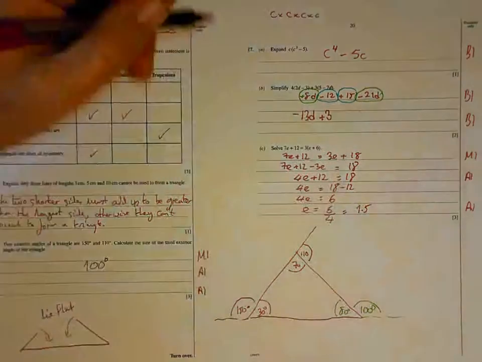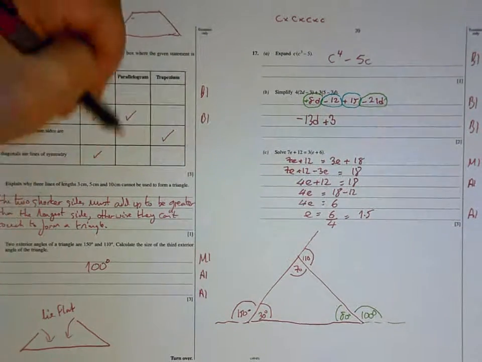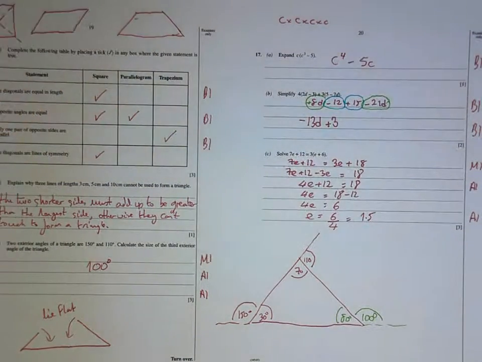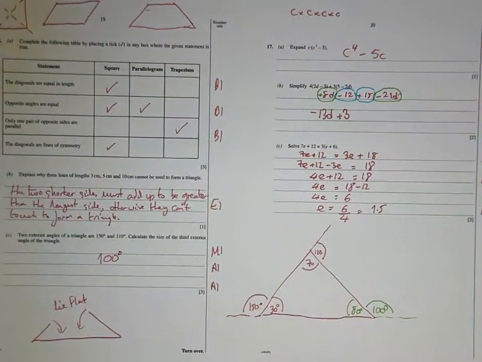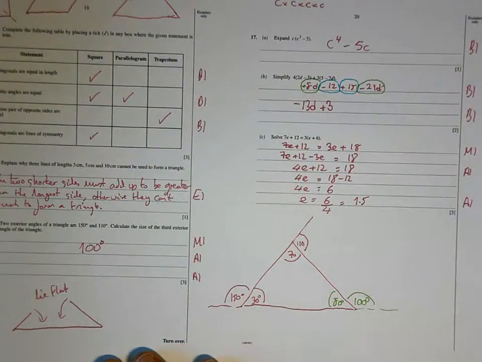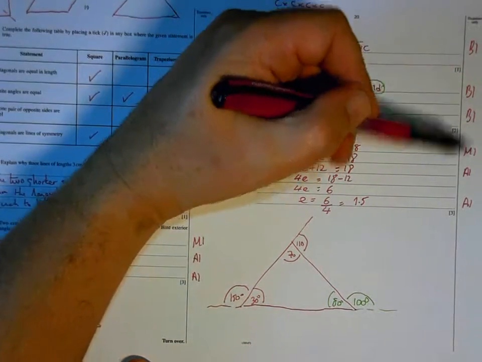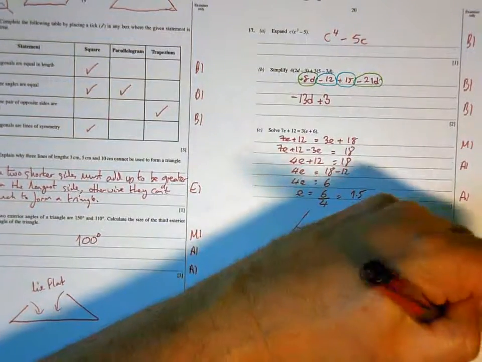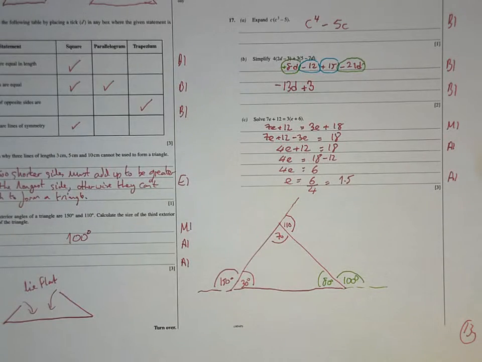Here you're going to get 1 mark for the square boxes, 1 mark for the parallel boxes, 1 mark for the trapezium boxes. You can have 1 mark for your explanation there. Total for the page: 3, 4, 5, 6, 7, 8, 9, 10, 11, 12, 13. And that's the total for your C grade questions.